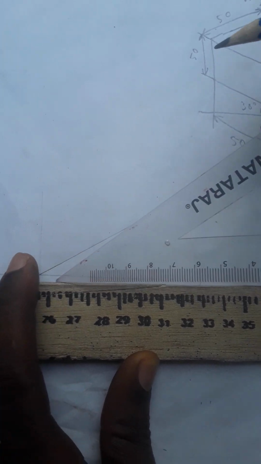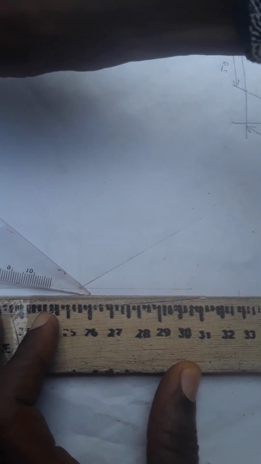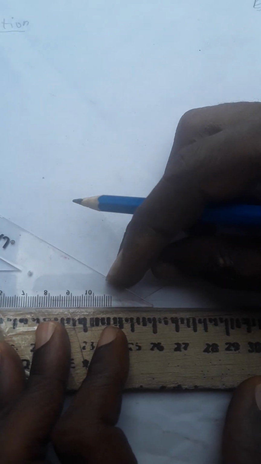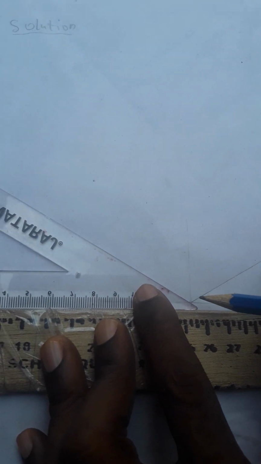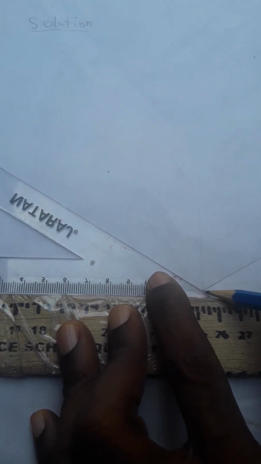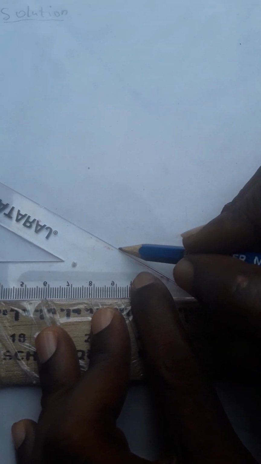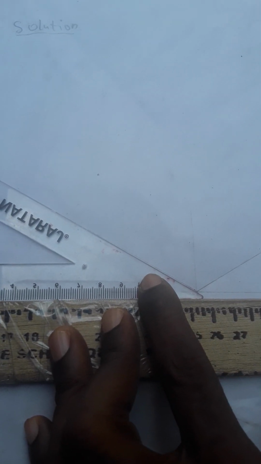Then turn this thing the other way round. Still on that same edge, that sharp point I told you is 30, draw the next line. It's just as simple as that. I hope you got that, students.